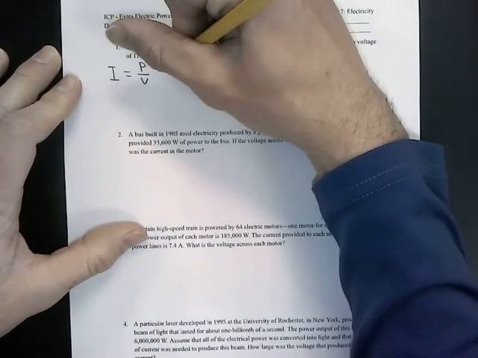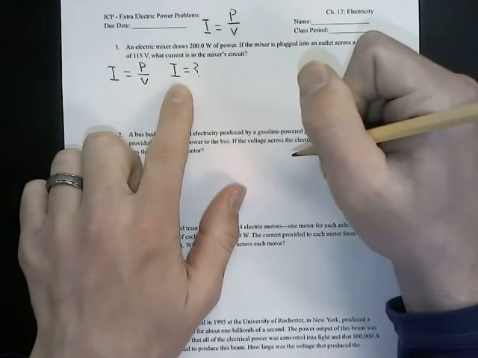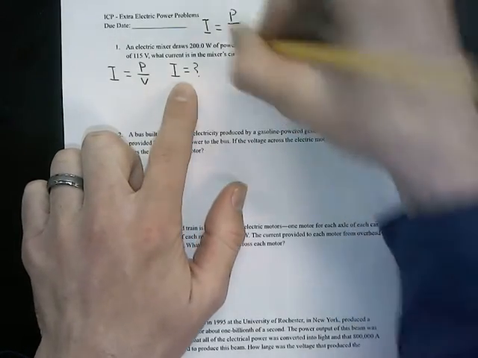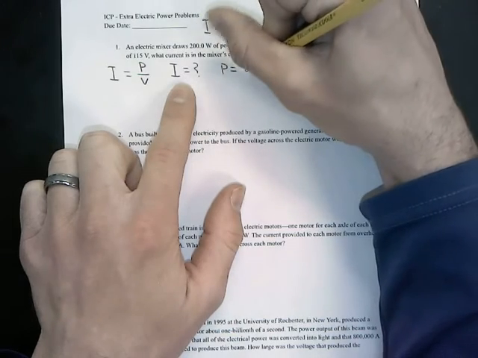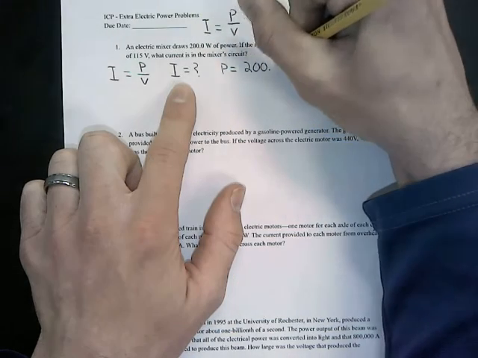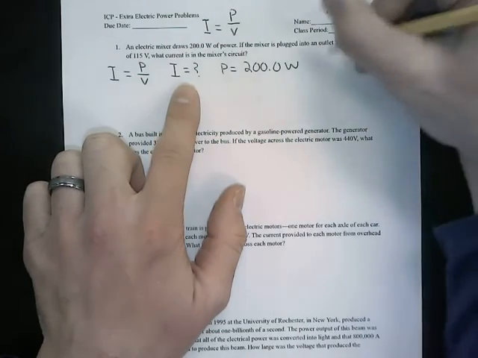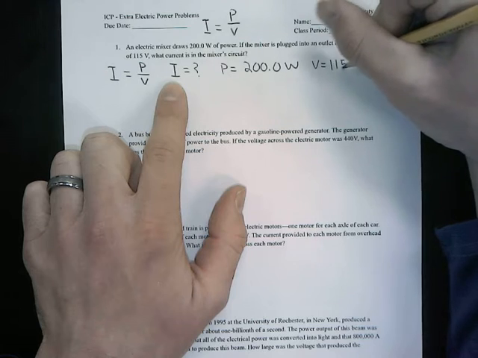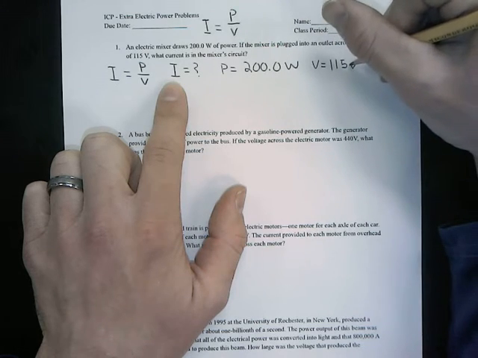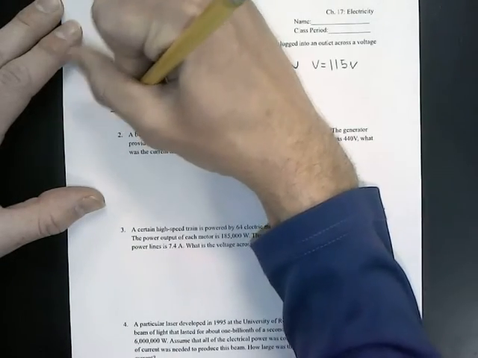So if you can't remember, the current is the variable that we express as I. Now our P for power is going to be in watts, so we have 200.0 watts. And then our voltage there, it is in volts, and that's 115 volts. Okay, so we know 2 of the 3 things. We can identify the I for amps.